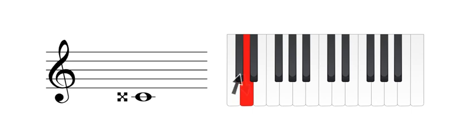D also sounds the same as C double sharp, since it is a whole tone above C. So a normal sharp sign raises a note by a semitone. A double sharp raises it by 2, or a whole tone. A normal flat sign lowers a note by a semitone. A double flat lowers it by 2 semitones, or a whole tone.